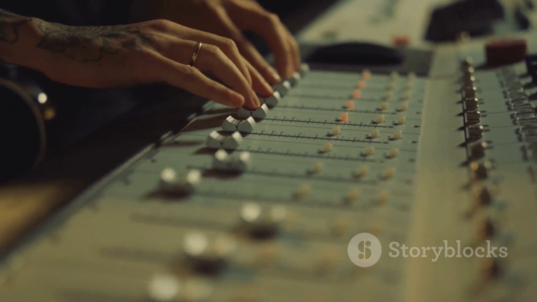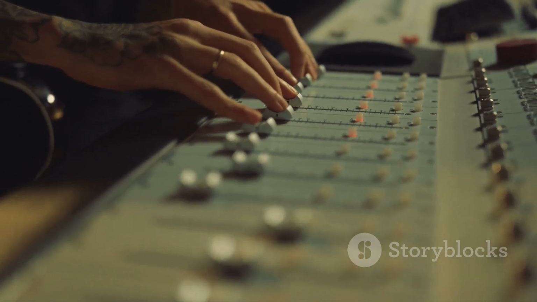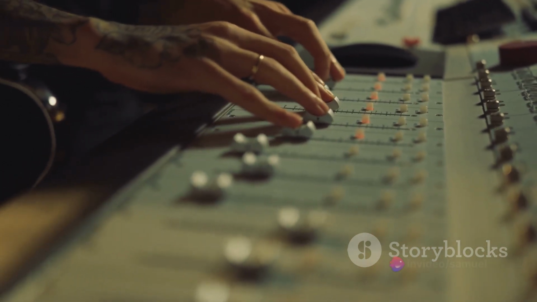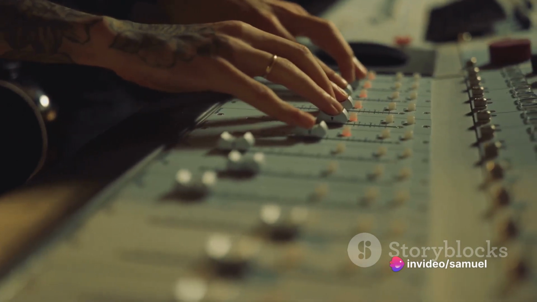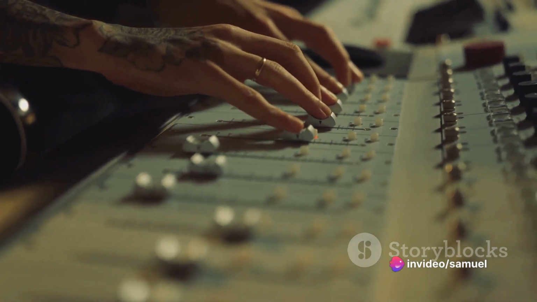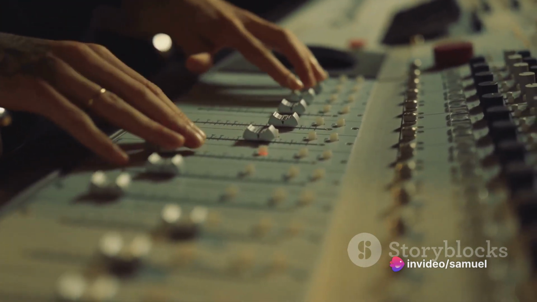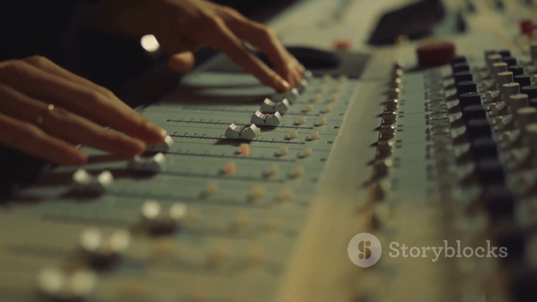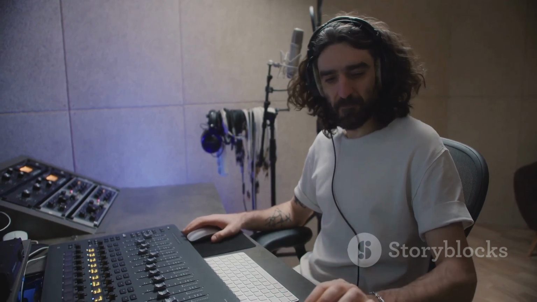And the best part, the library is constantly evolving. New sounds and instruments are regularly added, ensuring that you always have fresh and innovative options to work with. It's like having an ever-expanding musical toolbox at your fingertips. In the world of Logic Pro X, the library is your sonic sandbox.